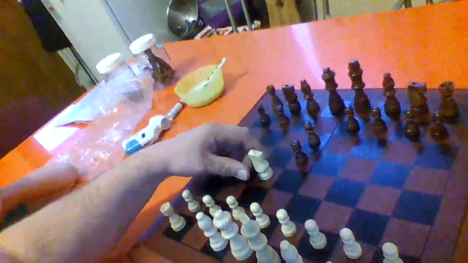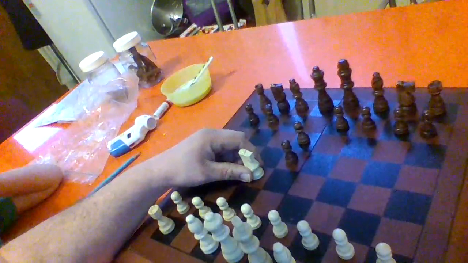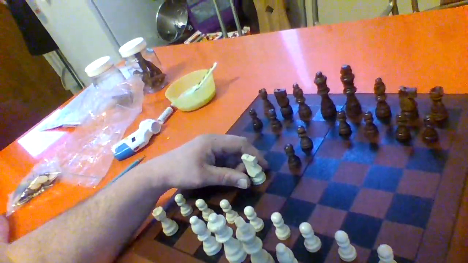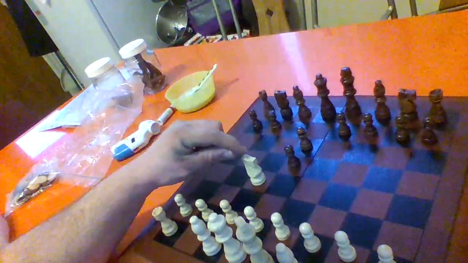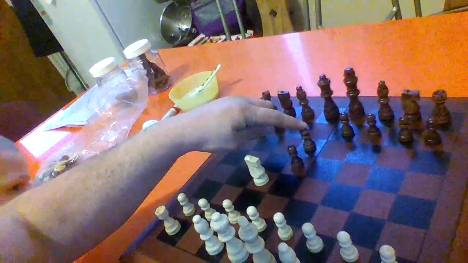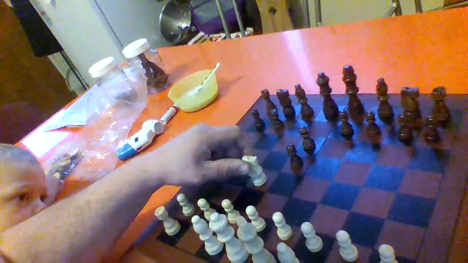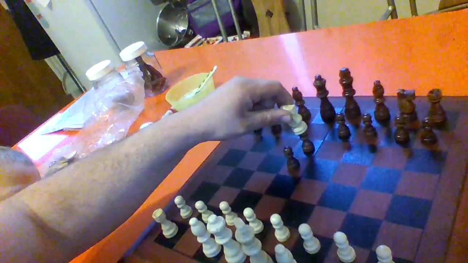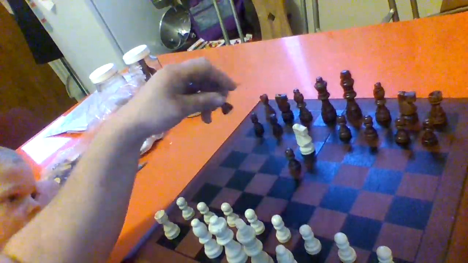Now, the knight can capture and move in general by jumping over other pieces. It's the only piece that can jump over other pieces. So if I'm trying to capture this pawn, the knight may make that L shape and jump over this one to capture this pawn here. Okay?